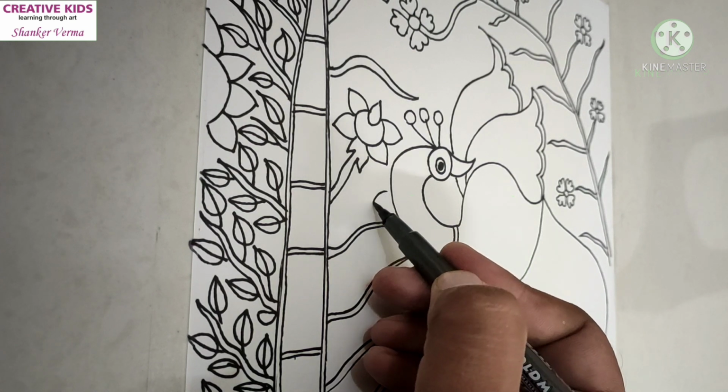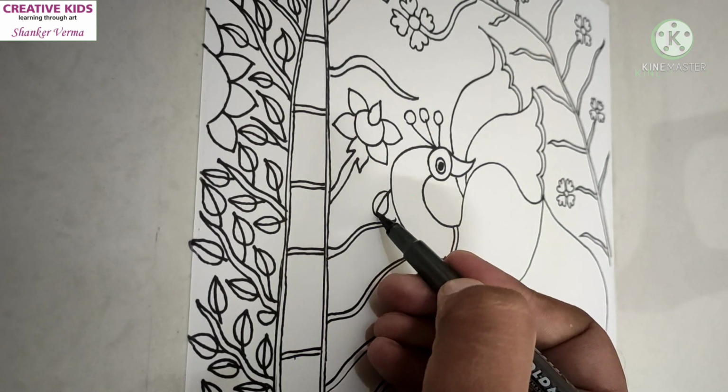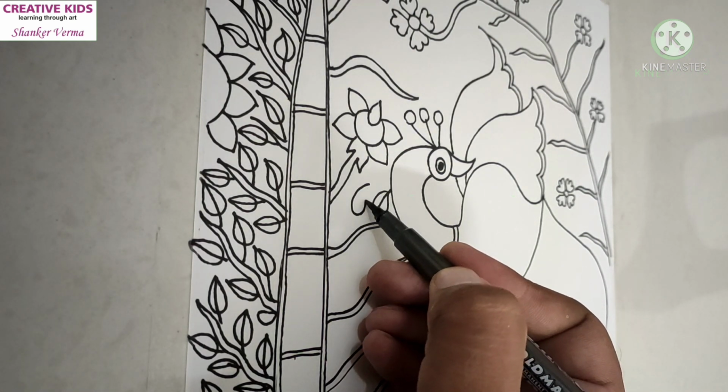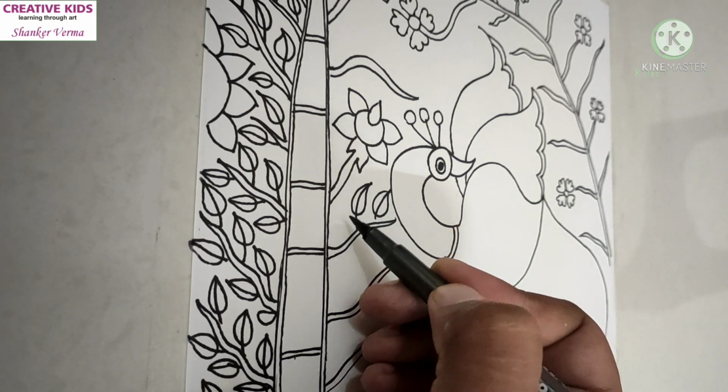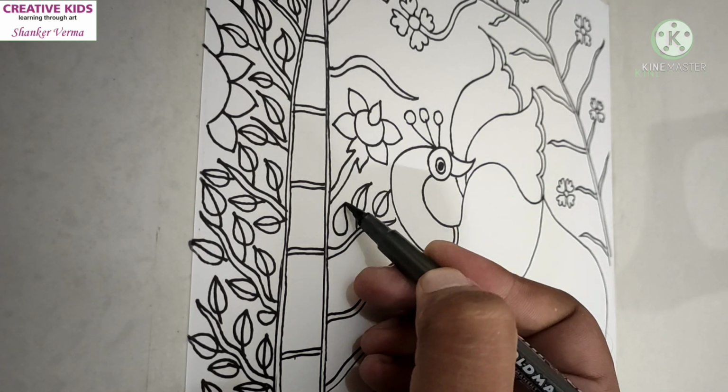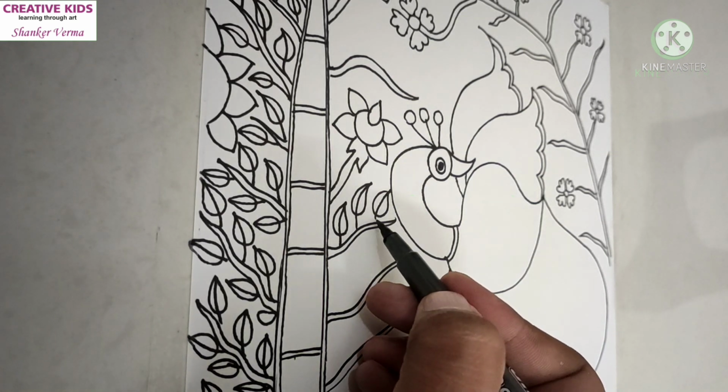Madhubani paintings mostly depict people and their association with nature and scenes and deities from the ancient epics.